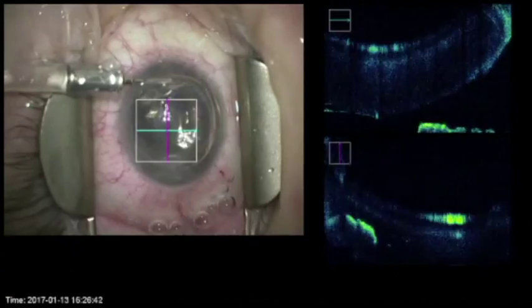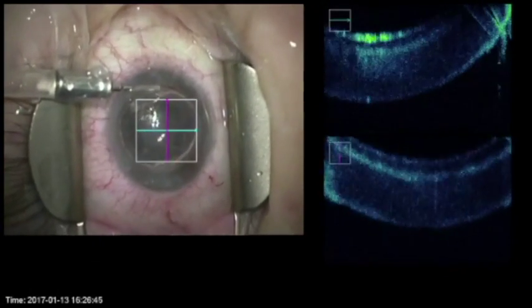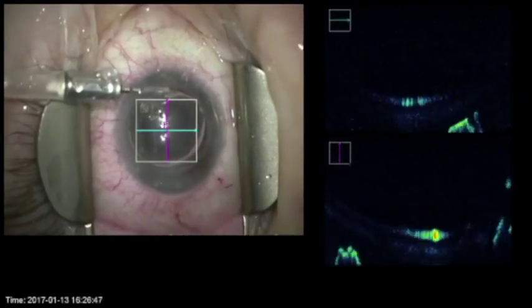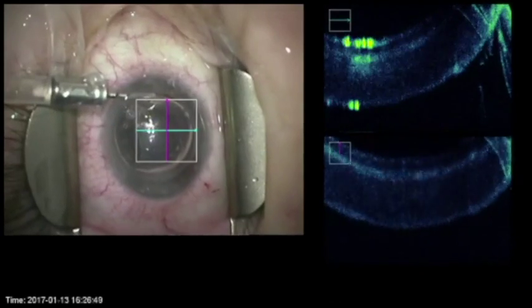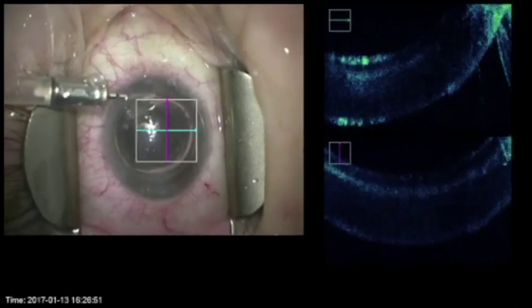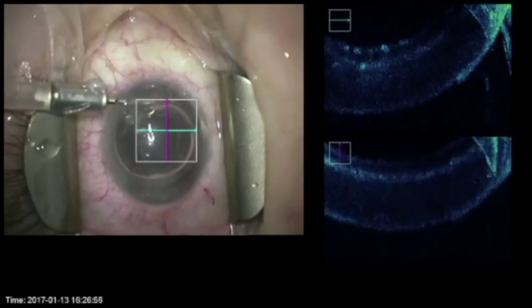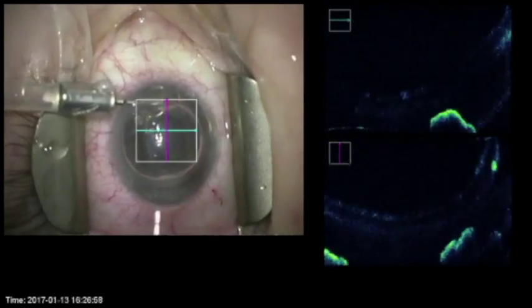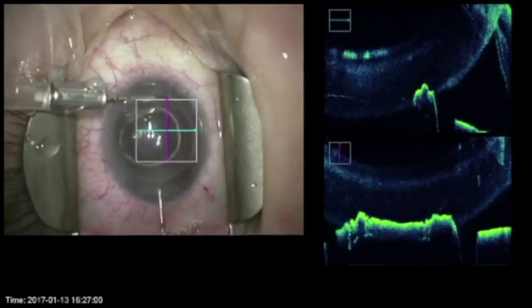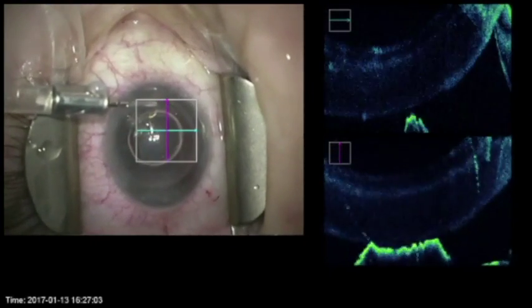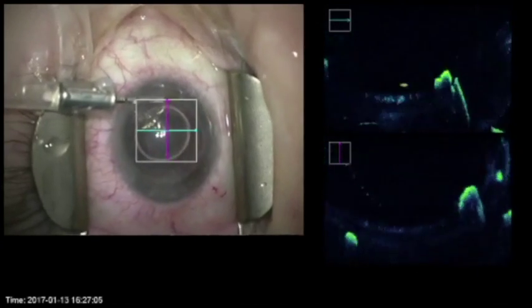Now a bubble is placed under the graft and immediately positions it onto the recipient graft. And with the OCT we can verify that it is in place, which can sometimes be difficult in an eye with previous corneal surgery.